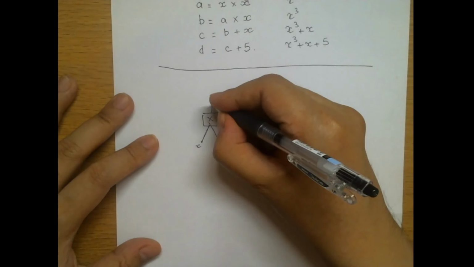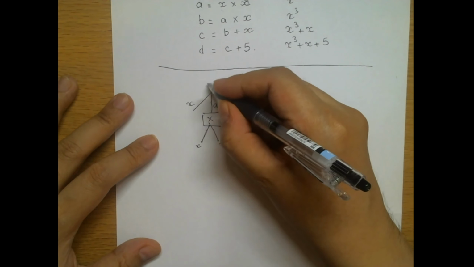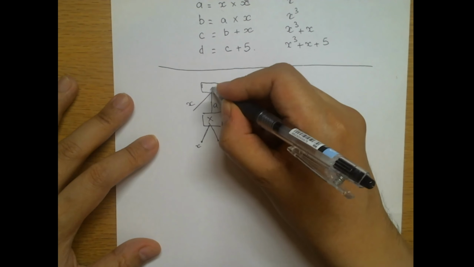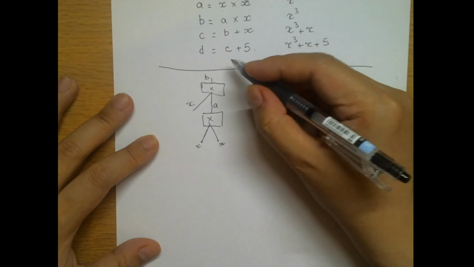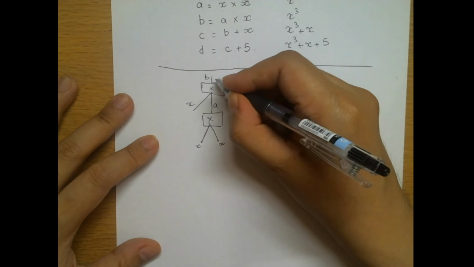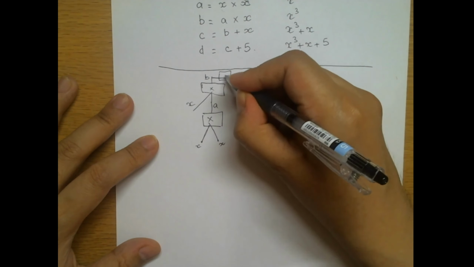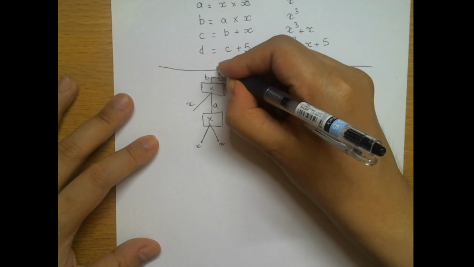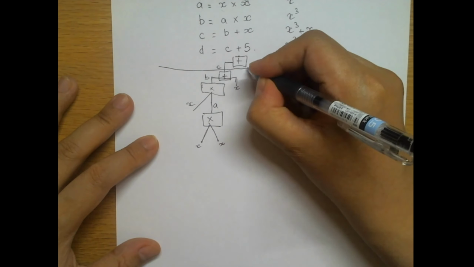Then a is combined with x again, and that gives me b. That's another multiplication that gives me b. Then I have x again. This drawing is going to be very messy. It goes into another box, which is a plus box, and then the output is c, that goes into a plus box with 5.